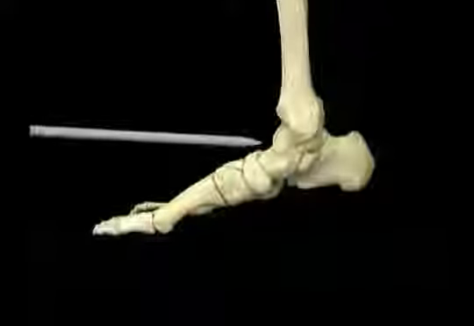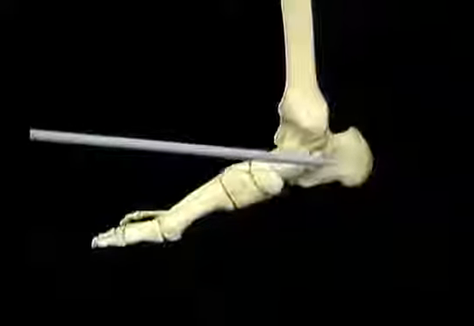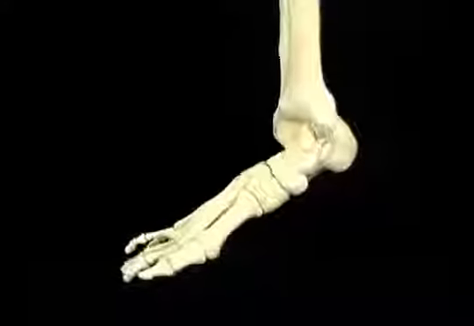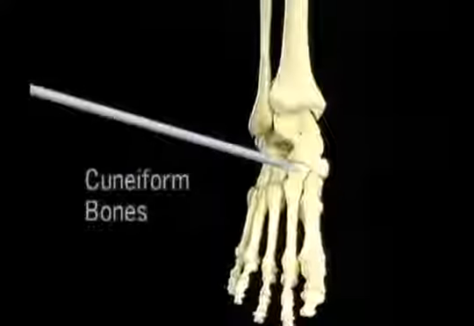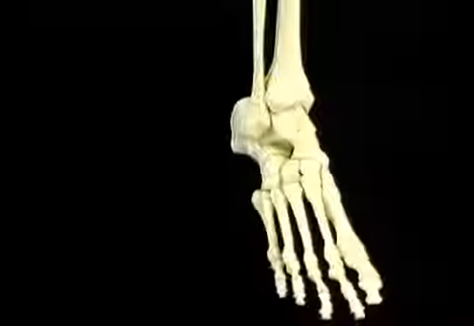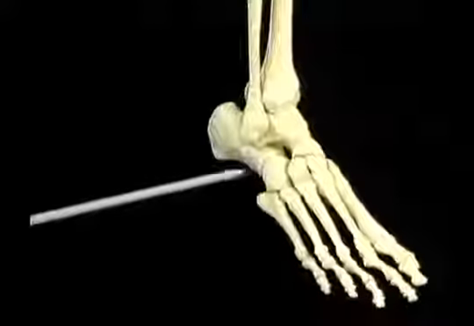We already know the talus, the calcaneus, and the navicular. In front of the navicular are the three cuneiform bones, first, second, and third. Lastly, the bone in front of the calcaneus is the cuboid bone.